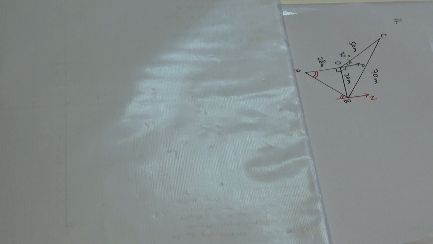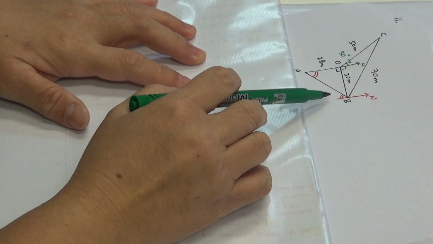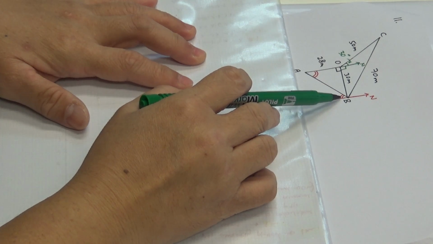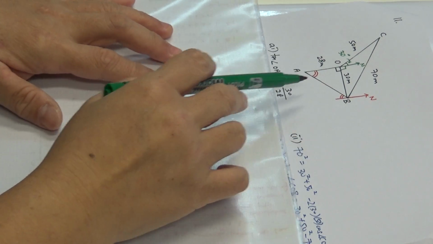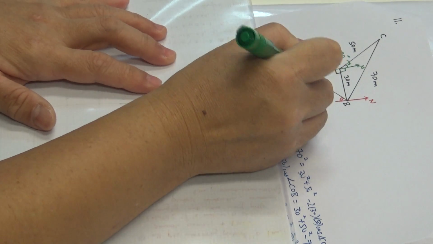O is due north of A and B is due east of O. Given that OA is 28 and OB is 30, OC is 50 and BC is 70, find the bearing of A from B. Now, if I want to find the bearing of A from B, I must draw the north line at B. Now, I need to find this angle OAB, this particular angle here.